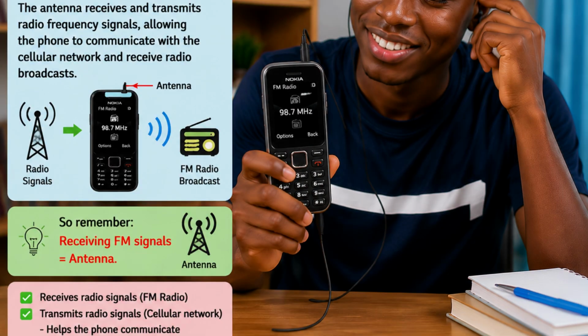While listening to the FM radio, Emmanuel noticed the phone was receiving radio signals clearly. Which component makes this possible? The antenna. The antenna receives and transmits radio frequency signals, allowing the phone to communicate with the cellular network and receive radio broadcasts. So remember, receiving FM signals equals antenna.